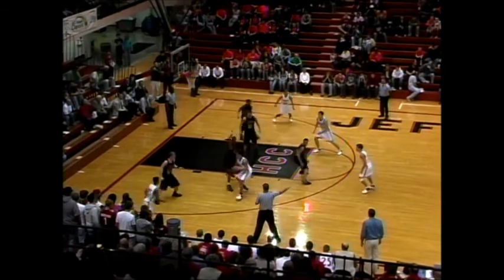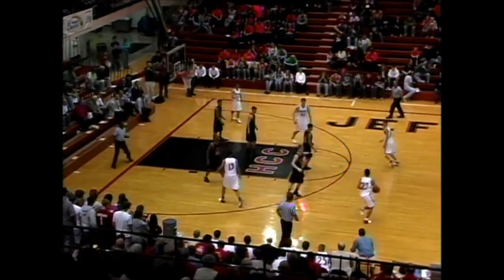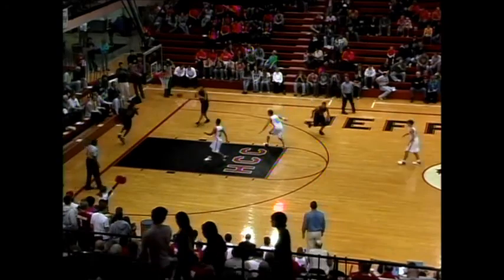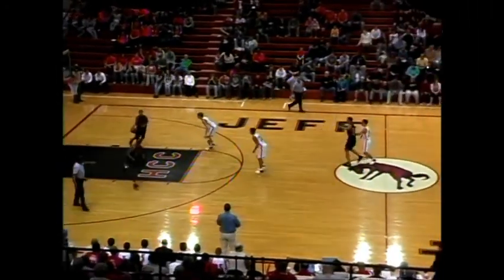Hassan with it. Left wing. He's going to hand off here to Martinez. Top of the key. He'll run the play. Martinez tries to drive, cut off by Koger to McClintock, high post. McClintock to Hassan. Hassan comes down the lane. Nice drive, and he scores. He's got 8 in the quarter. It's 50-43 Jeff. So every time Jeff pulls out by 11, the Indians do make a run.